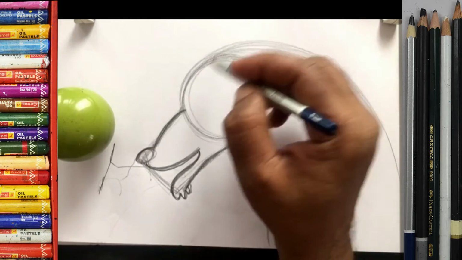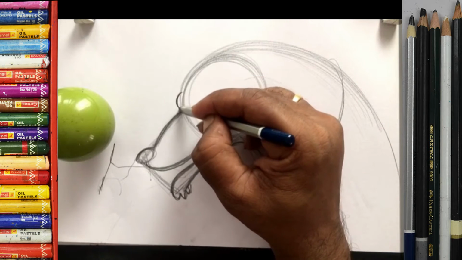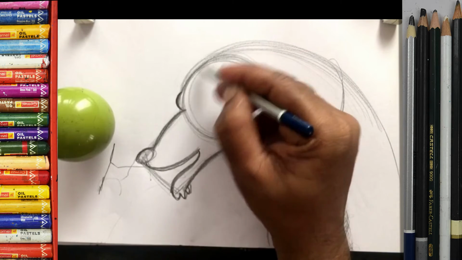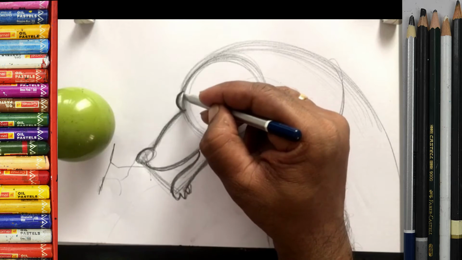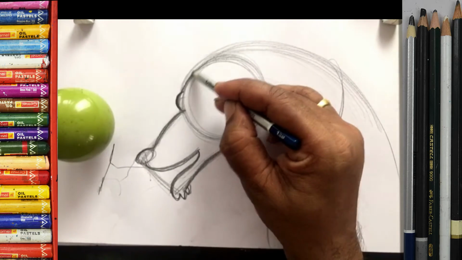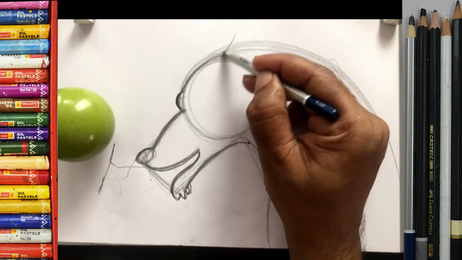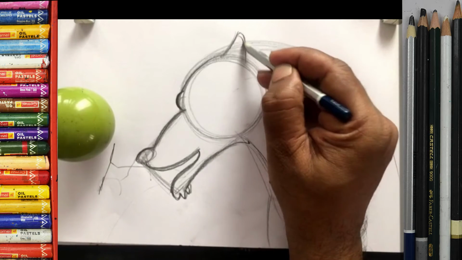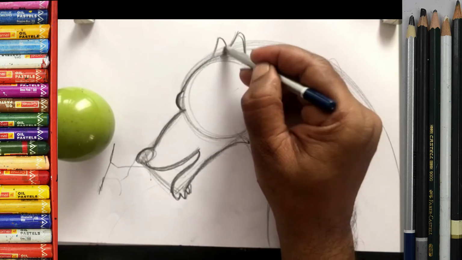Next steps I can create over here. Okay, like this. One curve line. Okay, like this. Okay, and make it like this.